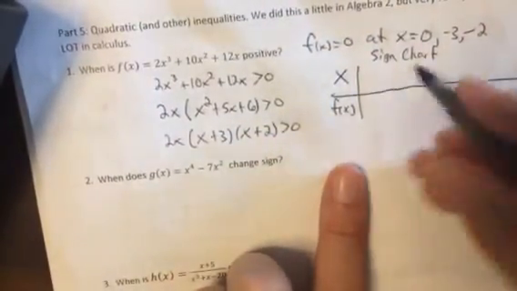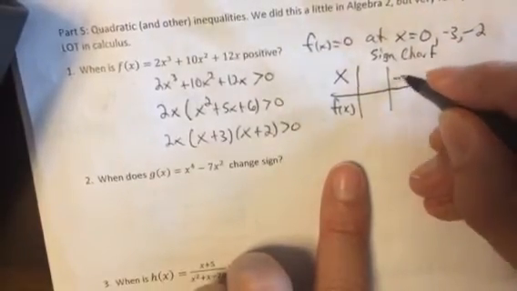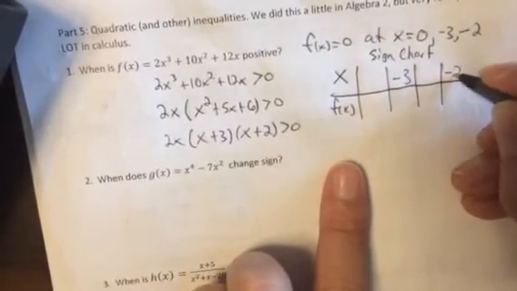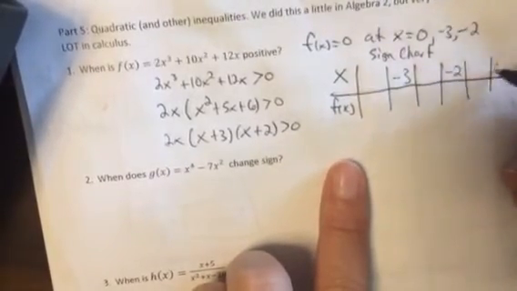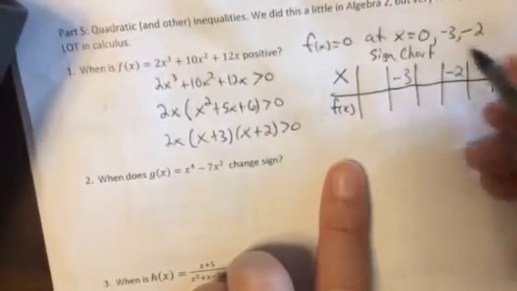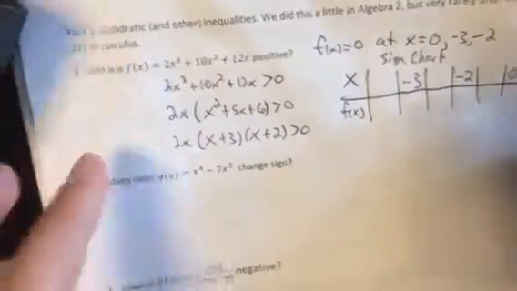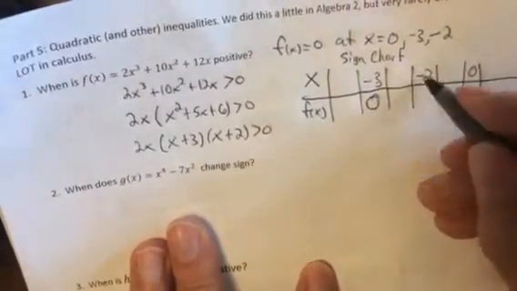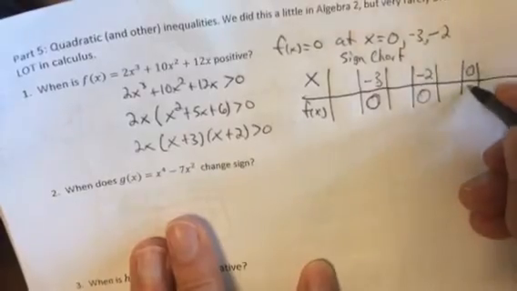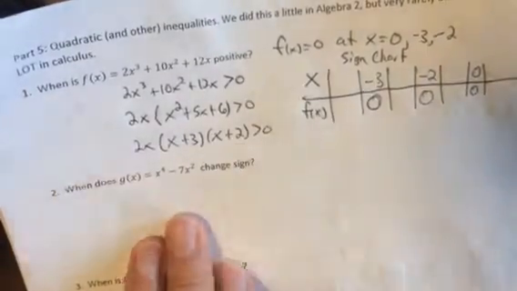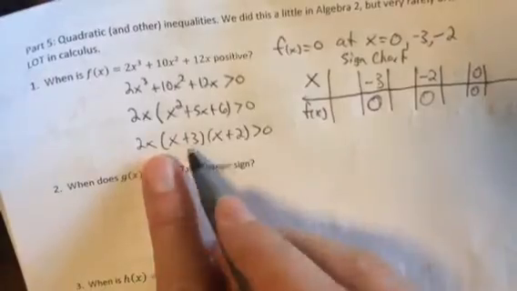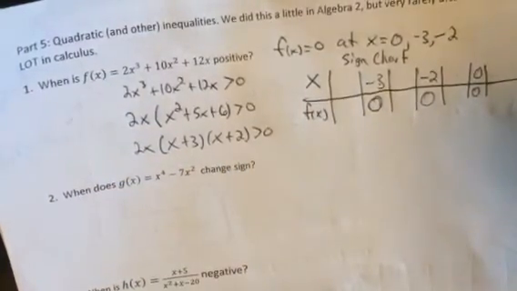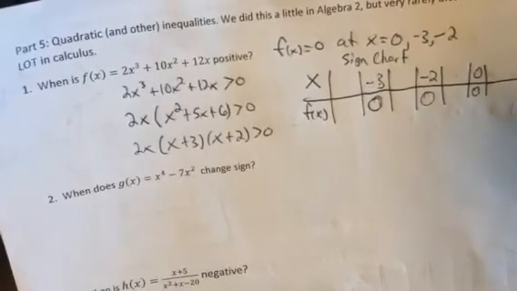What we're going to do is we're going to leave a space, and then we're going to put our lowest x value, -3. Then we're going to leave a space, and we're going to put our next lowest x value. We're going to leave a space, put our highest x value, and then we're going to leave a space at the end. So at x equals -3, the y value is 0. At x is -2, the y value is 0. And at x equals 0, the y value is 0. We know that because it's factored, and any value that makes any of the factors zero makes the function 0. So these are the only three places that this function crosses 0.